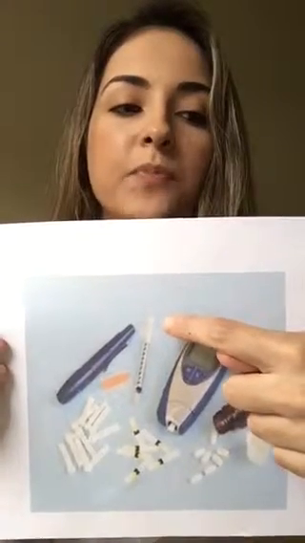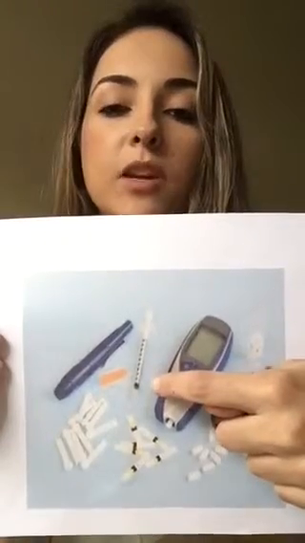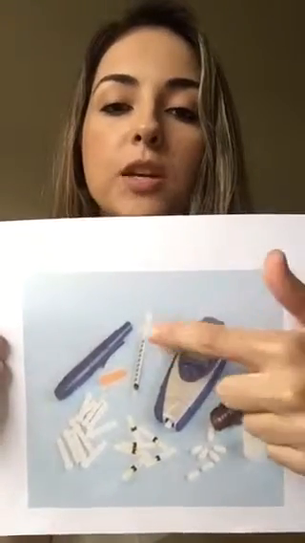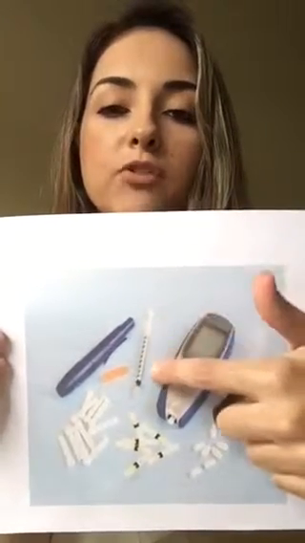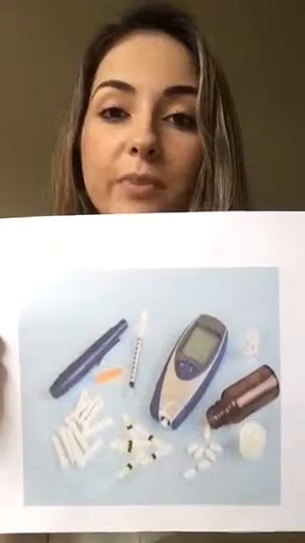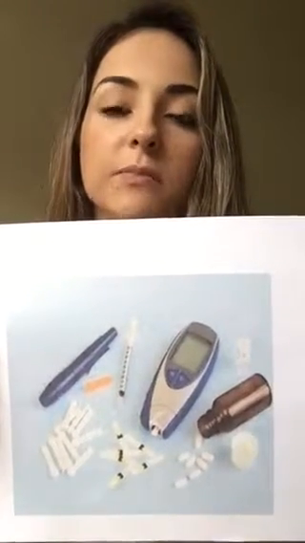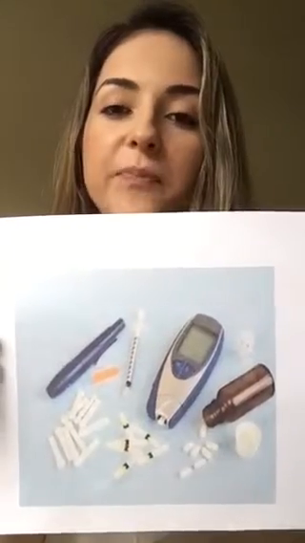So this also helps balance your blood sugar level and keeps it at a normal range. You'll see this in like a syringe type of thing, as shown in the picture, an injection pen, or there are also insulin pumps, which is basically a continuous flow of insulin.